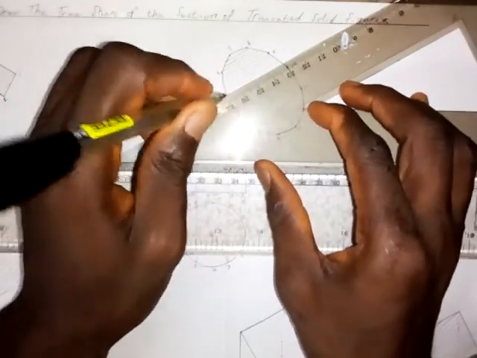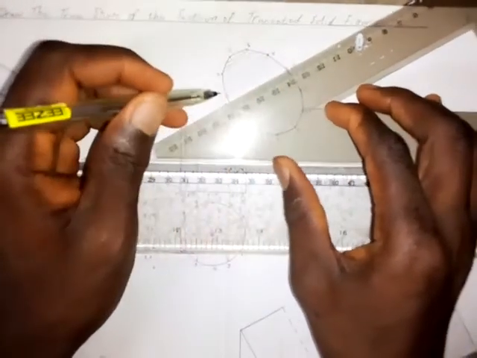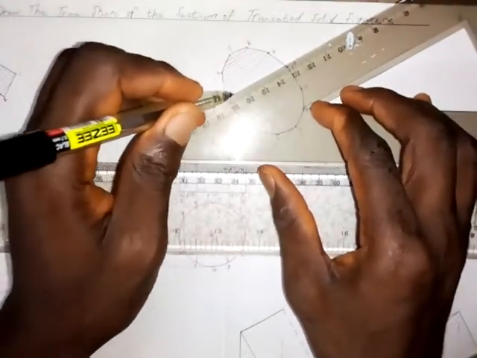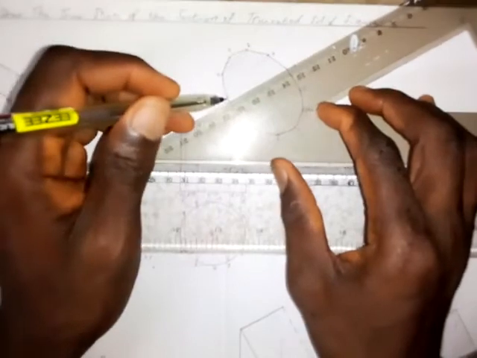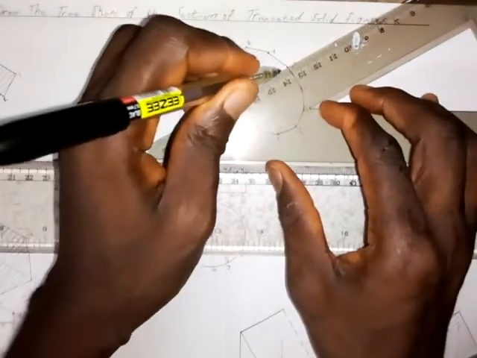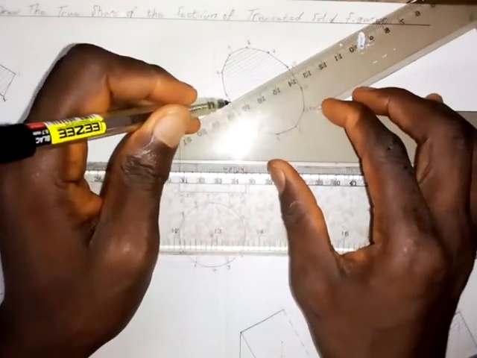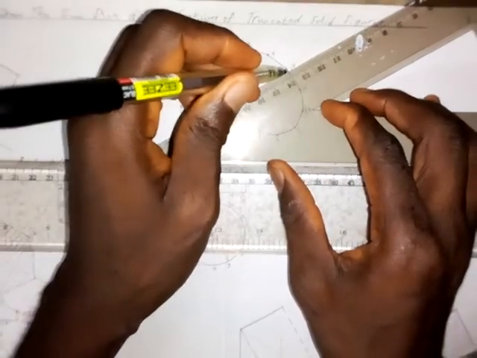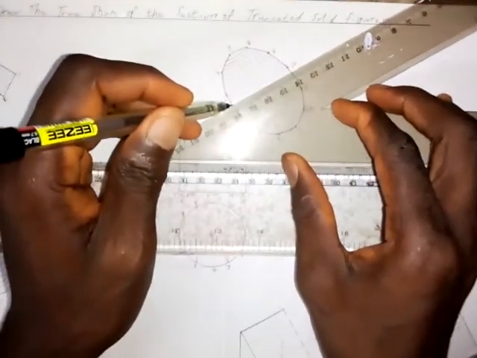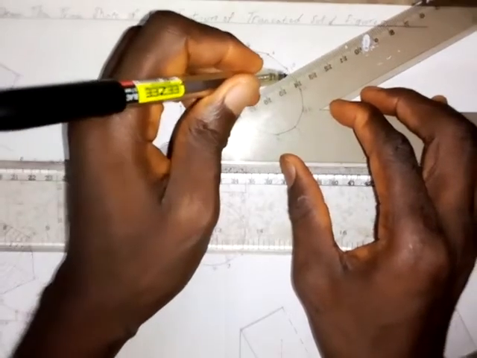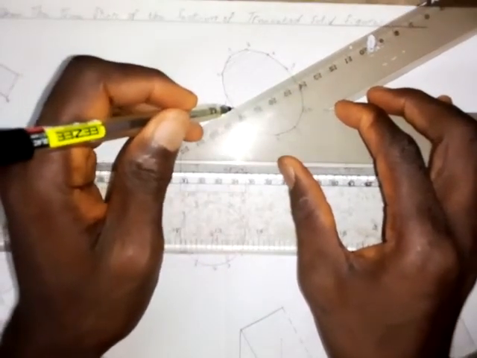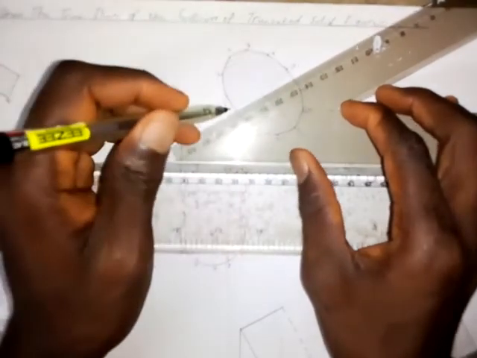And don't forget, as I've said several times, the space between the hatching lines must be equal. If not equal, it should be almost equal or nearly equal. Okay, we're almost done.